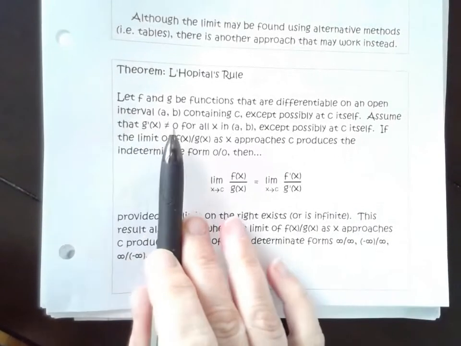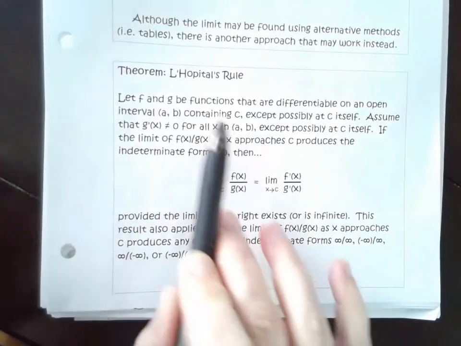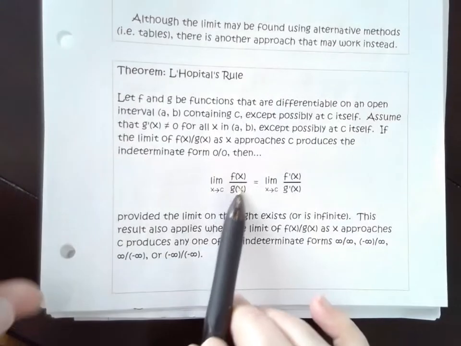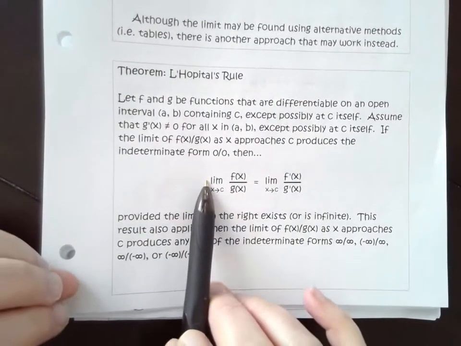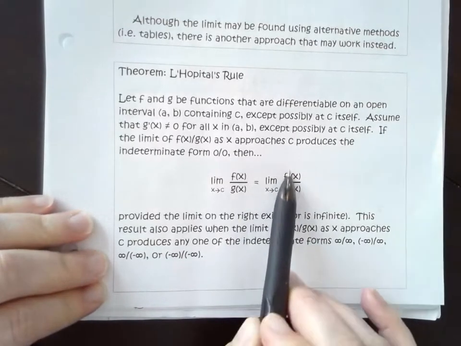Assume that the derivative of the denominator is not 0, because if it is, then we're going to end up with a problem. And what L'Hopital's rule tells us is that this fraction, maybe it's incalculable as is, but its limit will be equal to the limit of their respective derivatives.